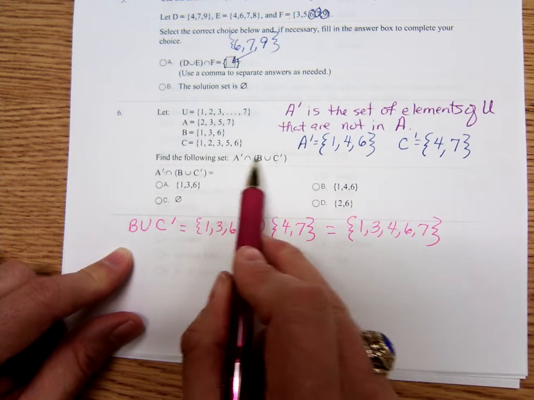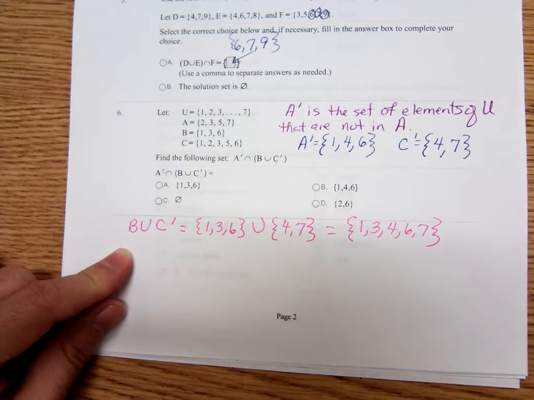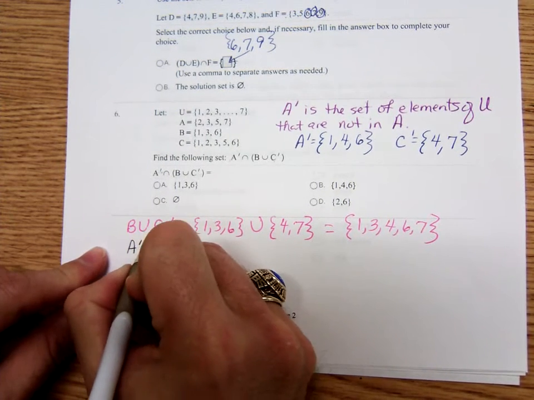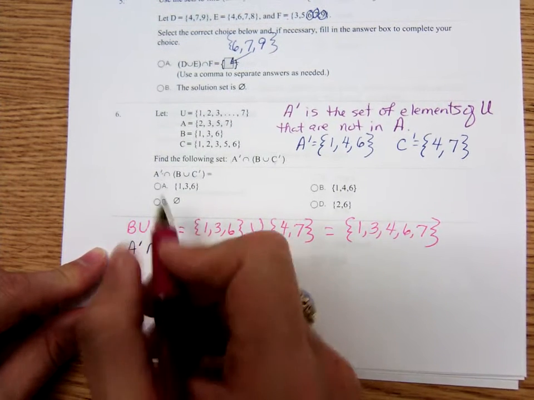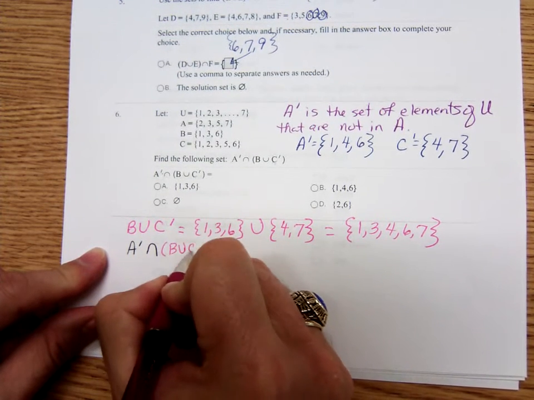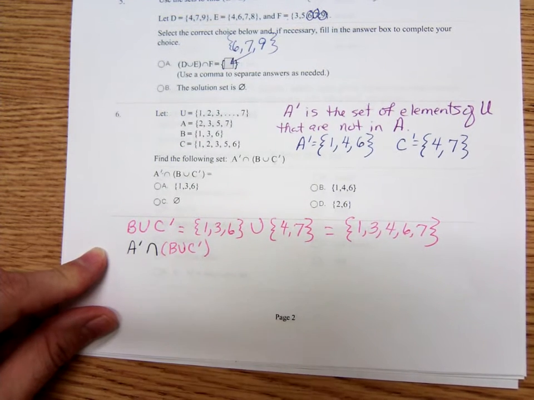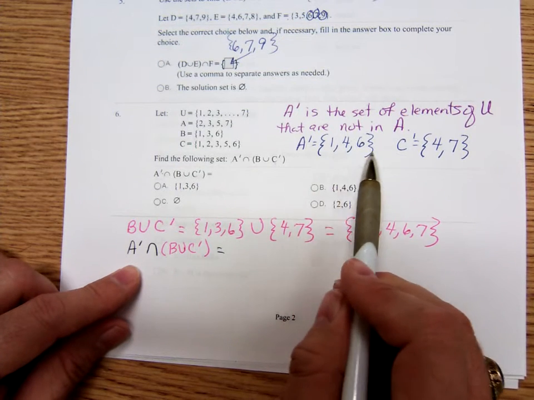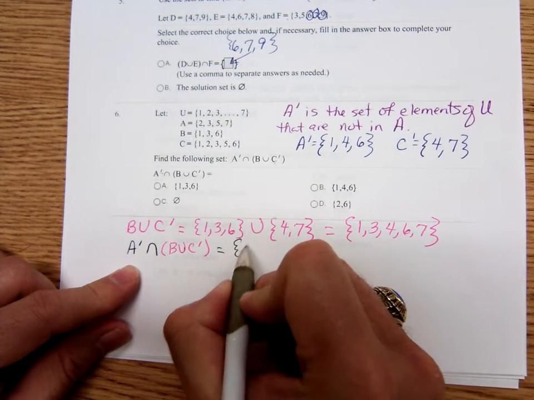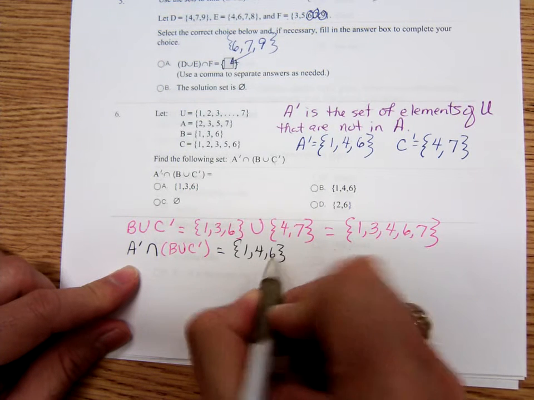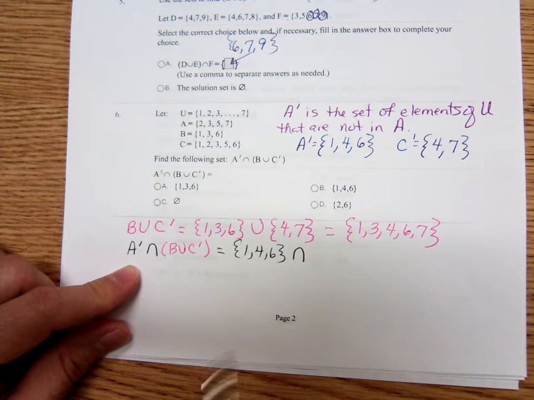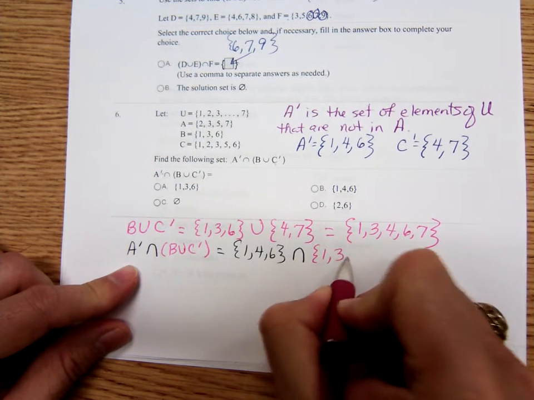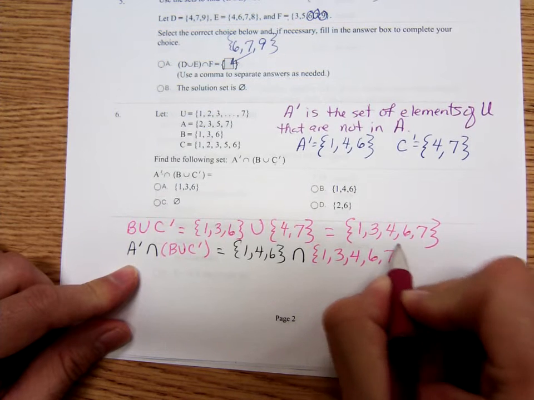Now I'm ready to find this one. A complement intersect B union C complement. So A complement is the 1, 4, 6. Intersect that with what we found right here, 1, 3, 4, 6, 7.